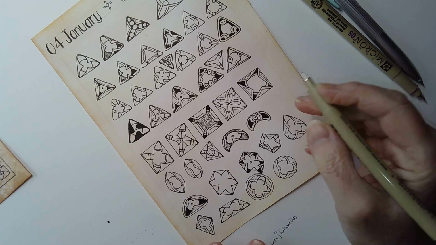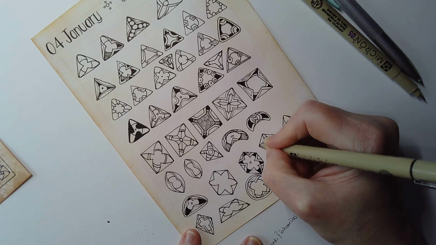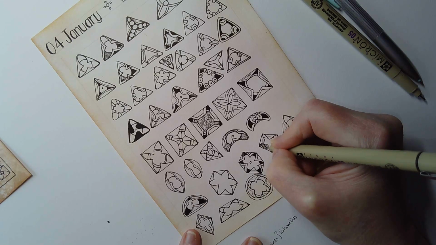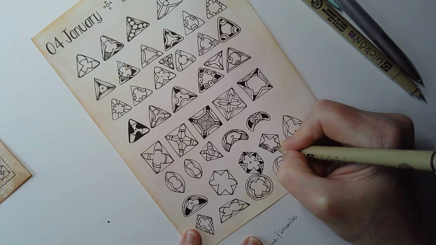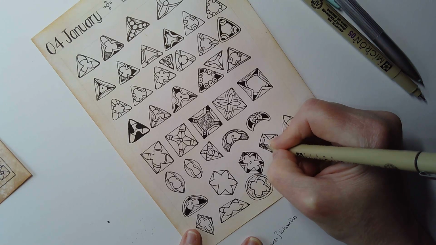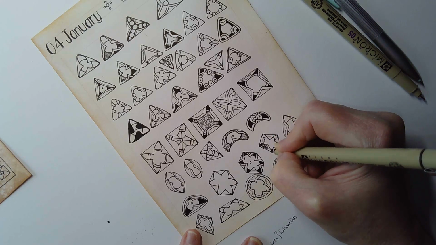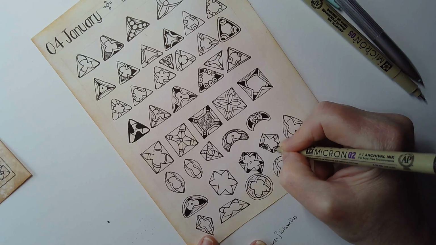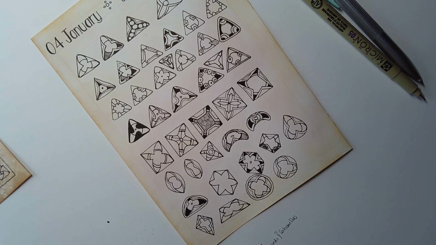Yeah, so you get that there, especially if we just shade these bits. Just cross hatch for now. But you get the idea that then it looks like you've got wire or an open frame over them, which will show that through.